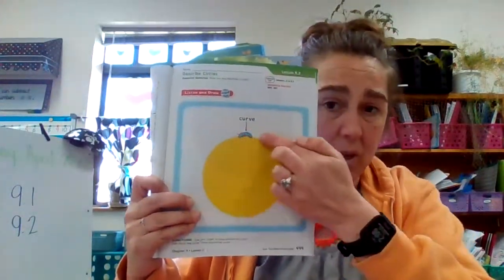Okay, so we trace the curve of the circle. That's the outside of the circle, the curve or the round line. And we're going to turn the page. Get your pencil out and draw the curve of the circle. Go ahead and do that now. Get out your pencil and draw the curve of the circle.